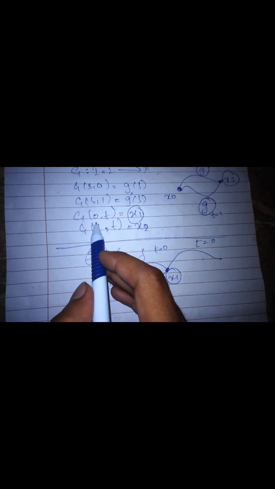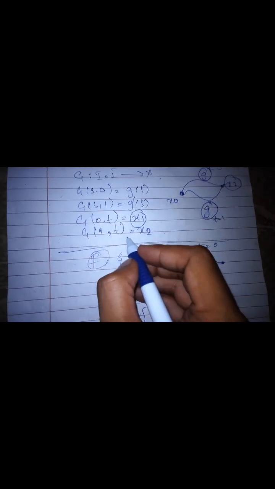This is g of 0 comma t to x1, and at t is equal to 1 we get g dash, and g of 1 comma t is equal to g of 1, and this is g of 0. So this is x2.